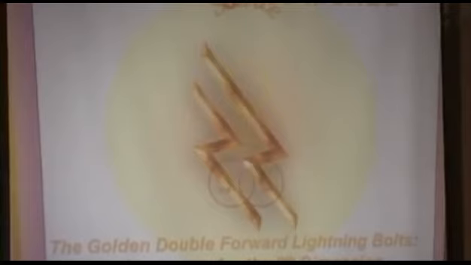Now we're going to take 7 breaths in Earth's core and allow the symbol to absorb the frequencies in the 13th chakra. Inhale, exhale. Inhale, exhale.